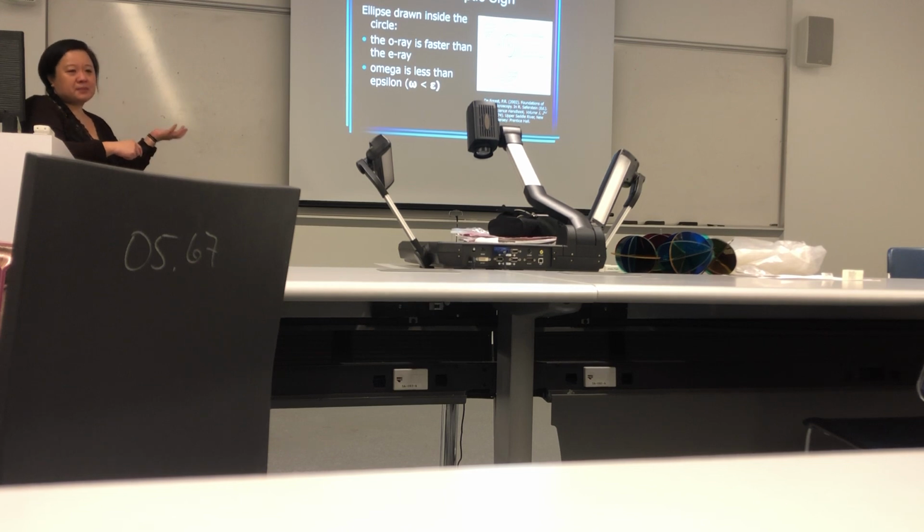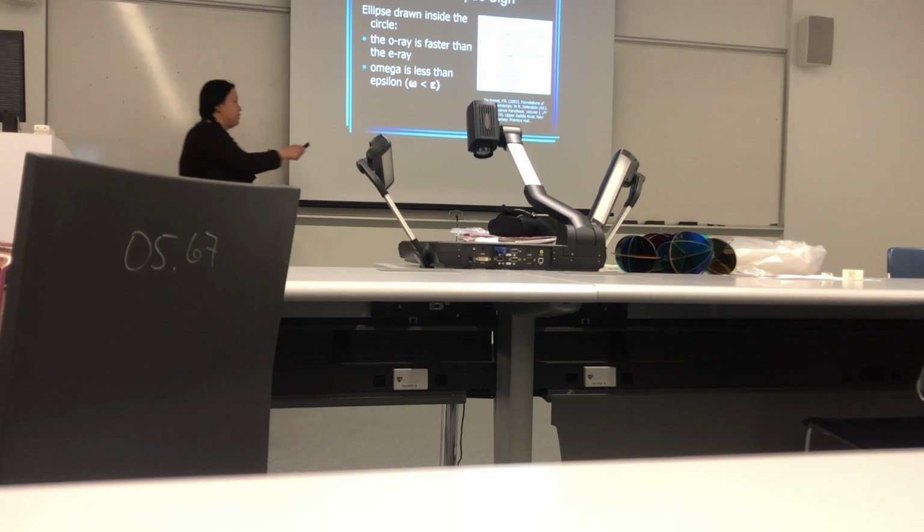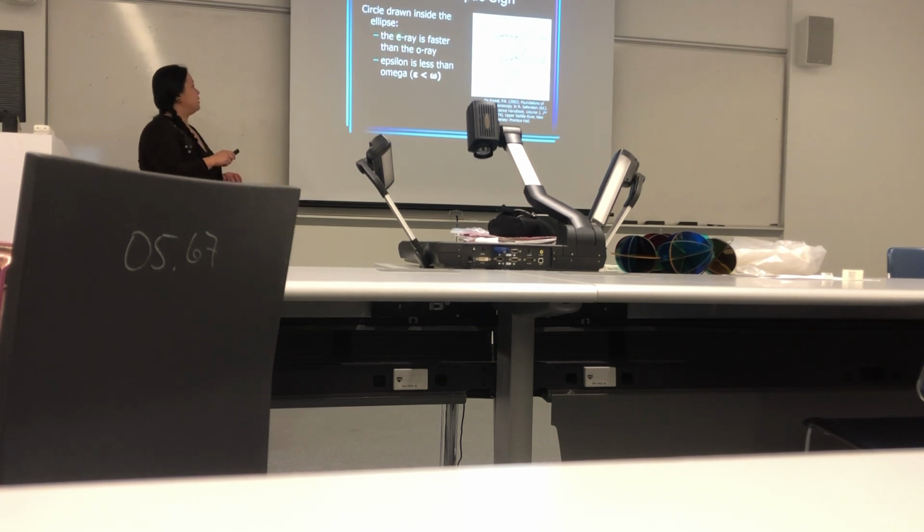And you basically have to memorize the definition: positive optic sign means that epsilon is greater than omega. That's the definition that you just have to memorize. So when omega is less than epsilon, or epsilon is greater than omega, same thing, positive optic sign. And this is the flip side, where epsilon is less than omega, negative optic sign.